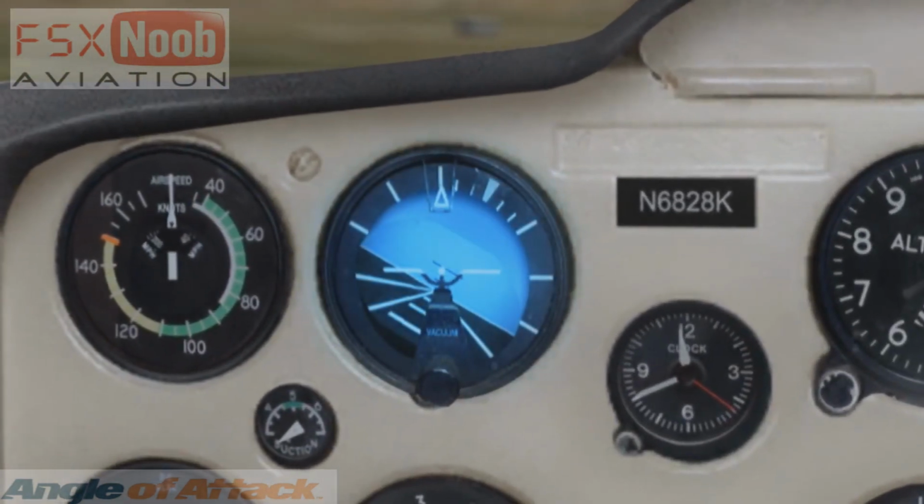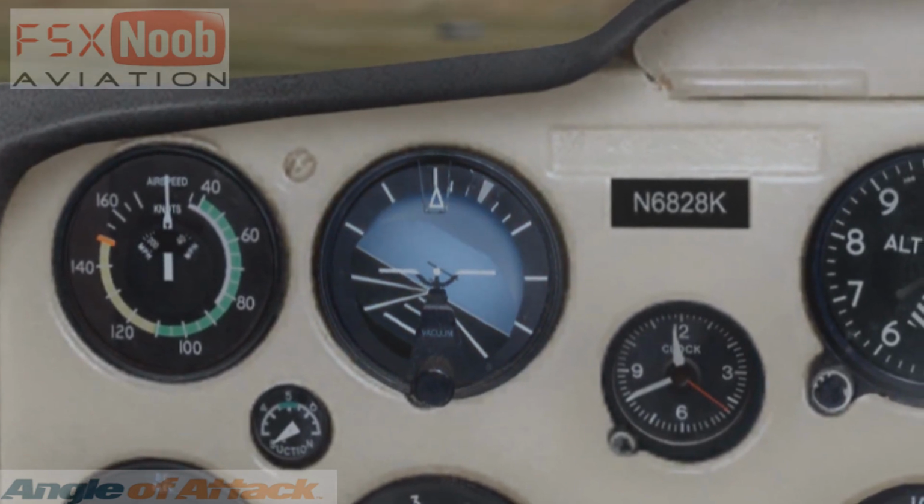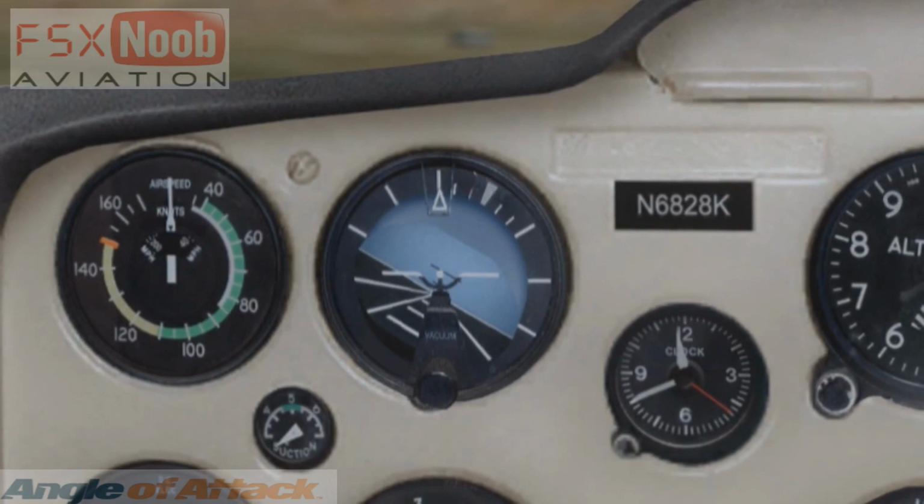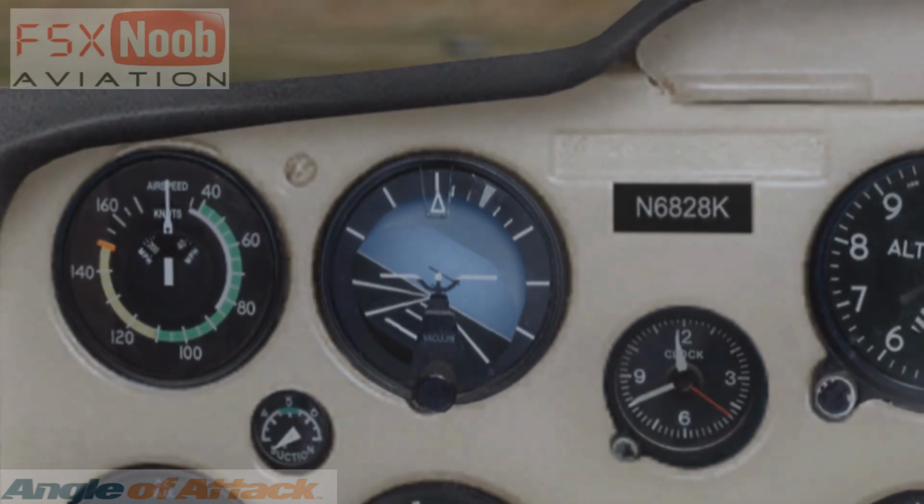To the right of the airspeed indicator is the attitude indicator. This indicator is central to everything we do and the most important of all the instruments.